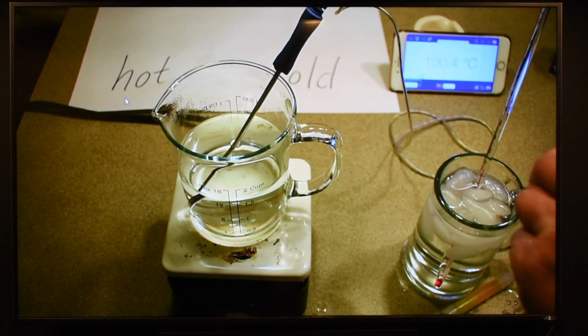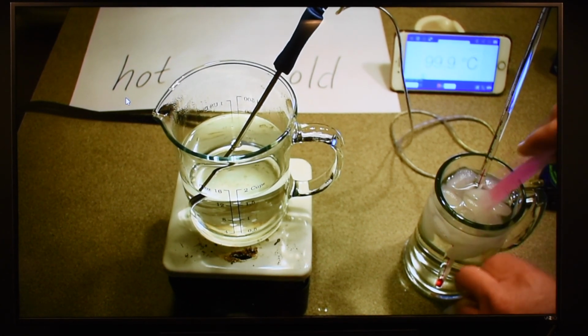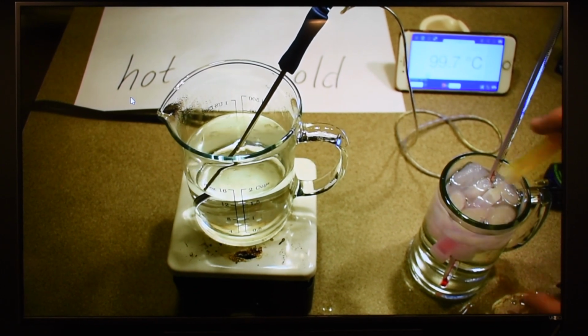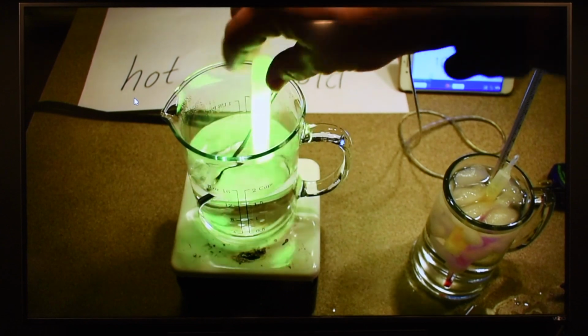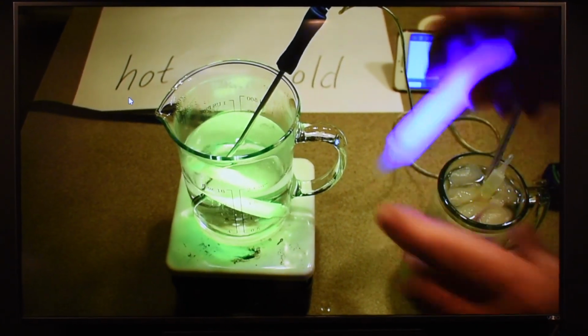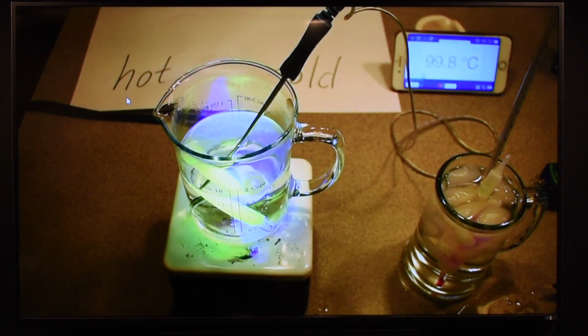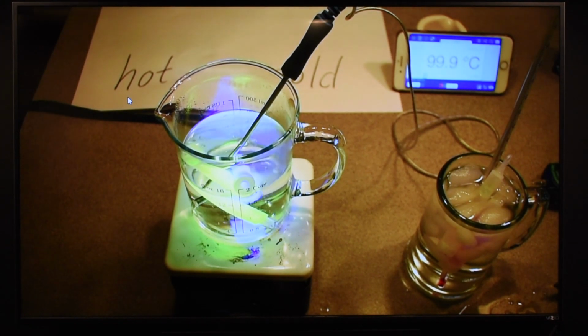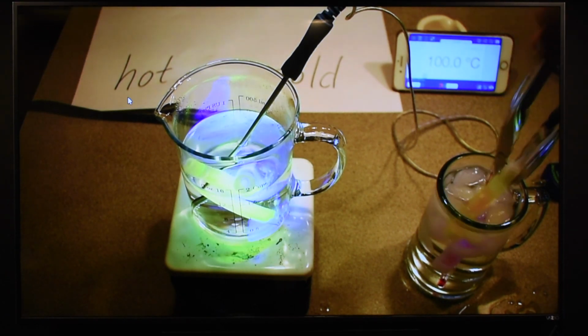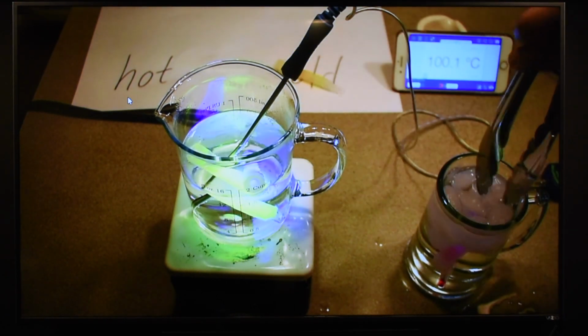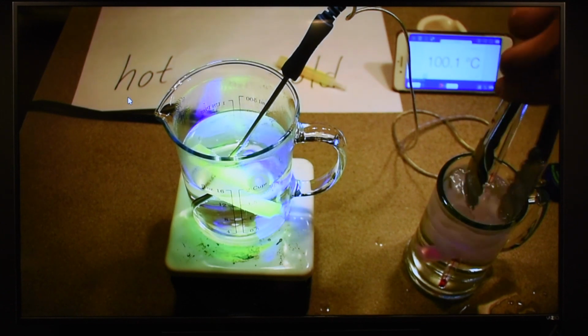Hey Google, start a stopwatch for 10 seconds. Alright, 10 seconds. And that's starting now. Already you can see the significant difference in color with the hot versus the cold. Stop. So we'll take those out very quickly.